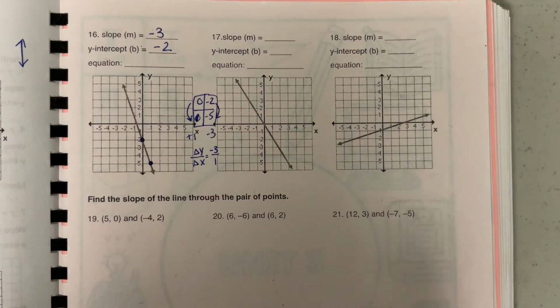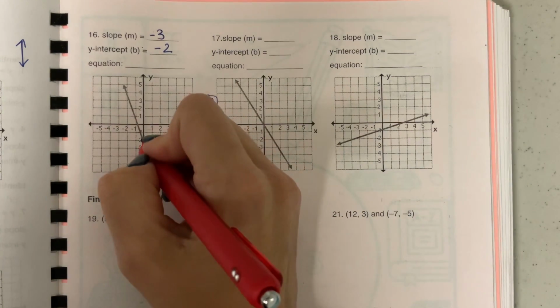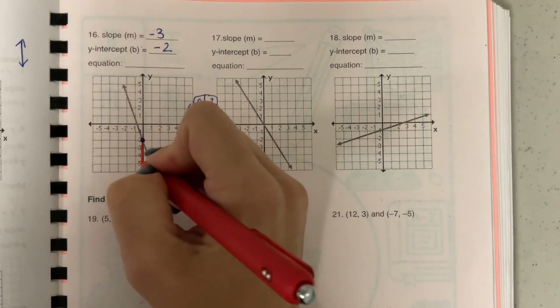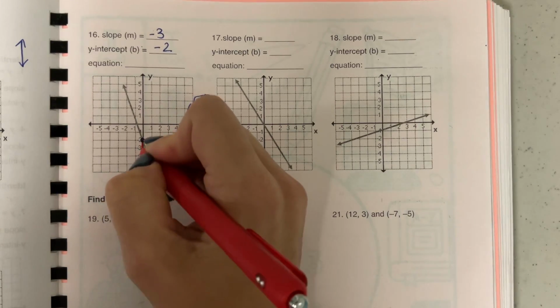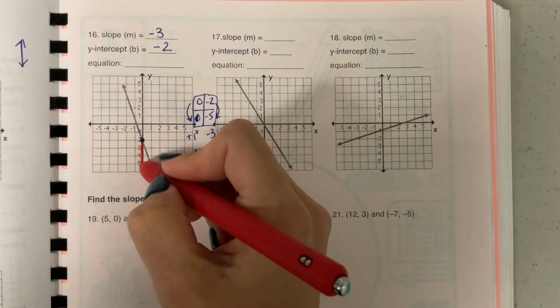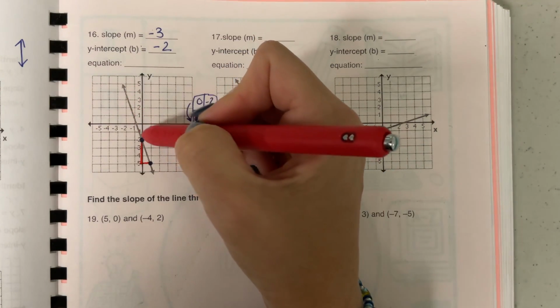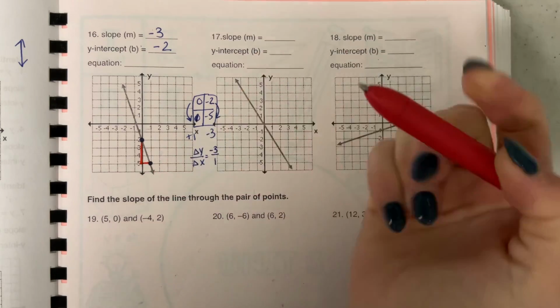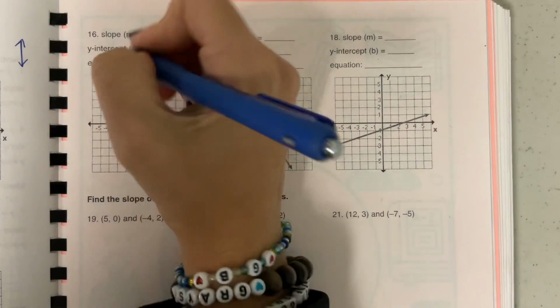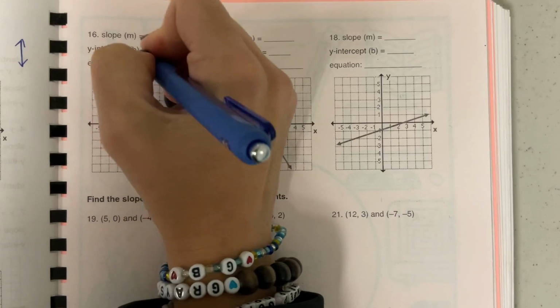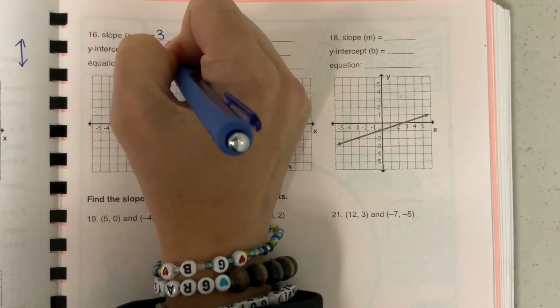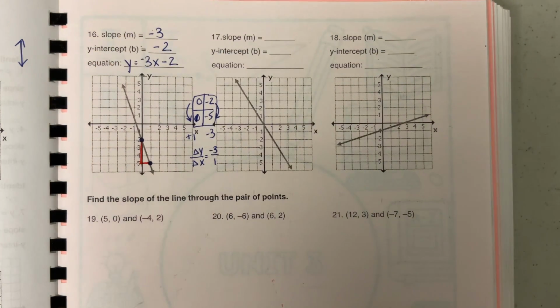We can show that visually with our slope triangle. I can go down 3 and over 1, so rise over run. Vertical value is 3, horizontal value is 1. That is a negative line as it is decreasing across the graph, meaning the negative slope is appropriate. So -3x for our slope and a -2 for our y-intercept.